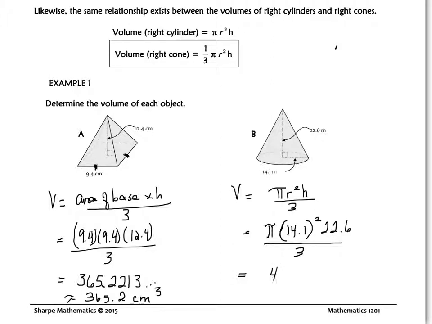We get 4,705.1696. So if we round that off to the nearest tenth, it would be 4,705.2 centimeters cubed.